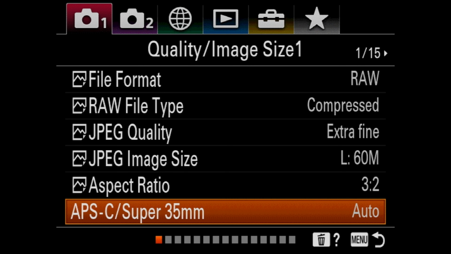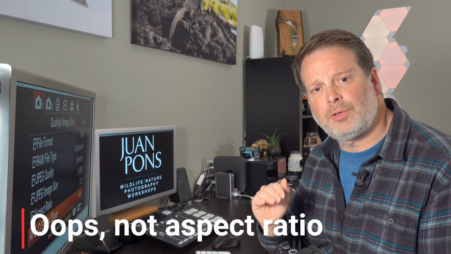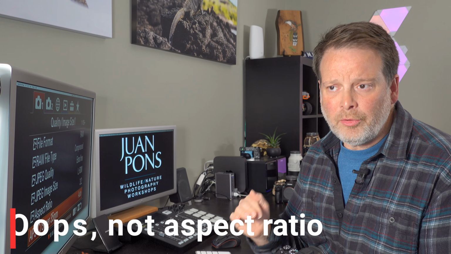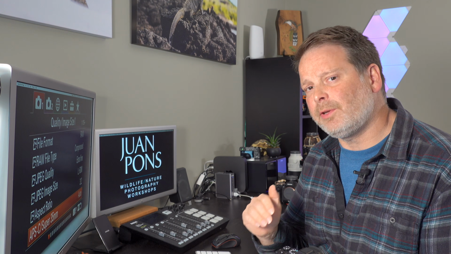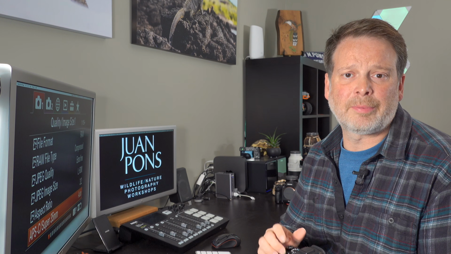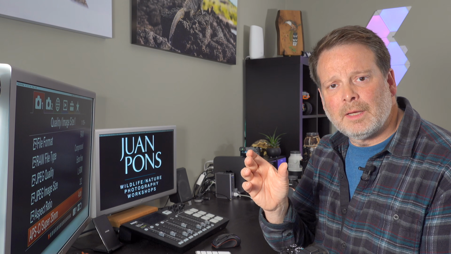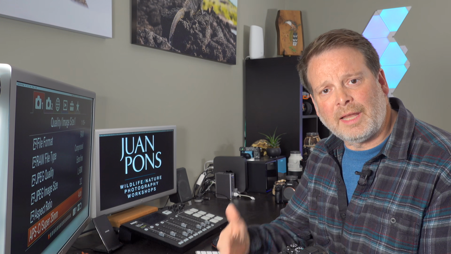APS-C Super 35mm. I leave this on auto, and what this is, when you're shooting video, is what aspect ratio the camera is going to record that video in. Also, it applies when you use crop sensor lenses on this camera, because you can put the crop sensor lenses from Sony on this camera and it affects how the camera is going to behave. If you have it on auto, it's going to crop in the frame to correlate for the crop sensor lens.